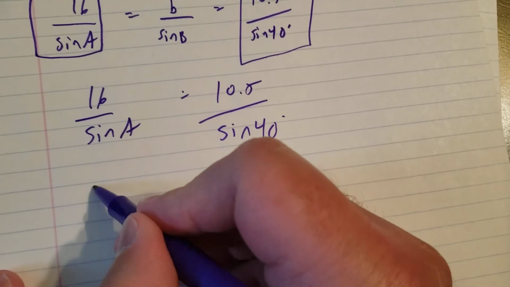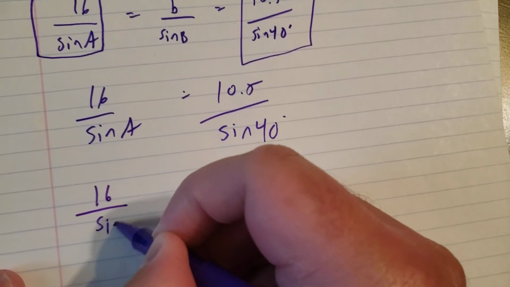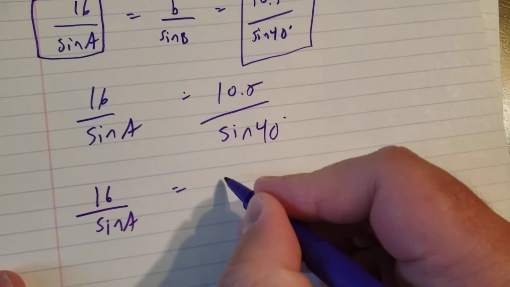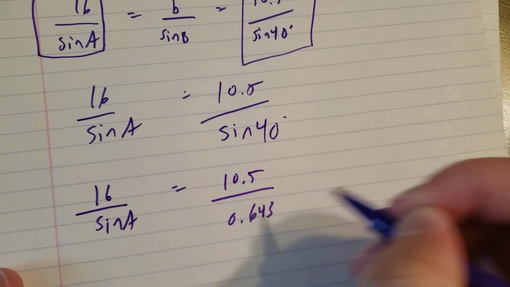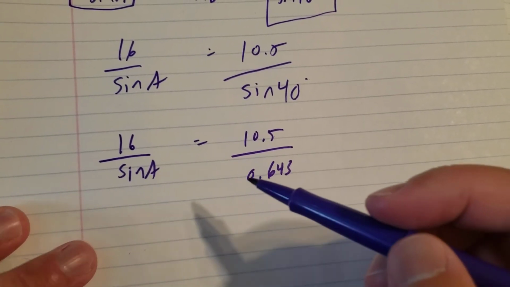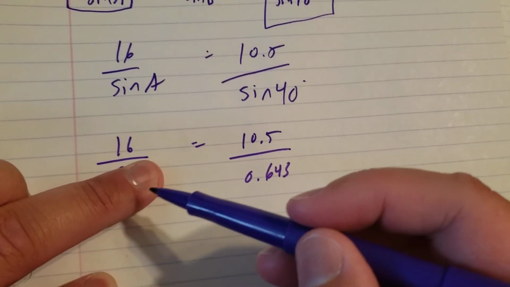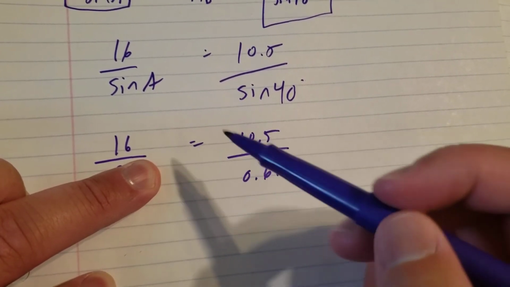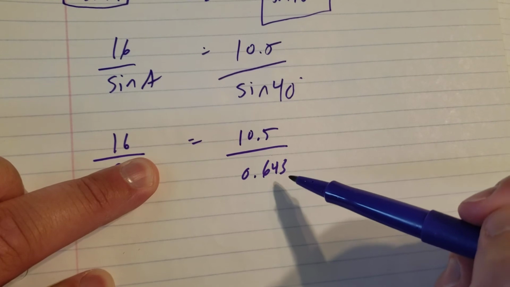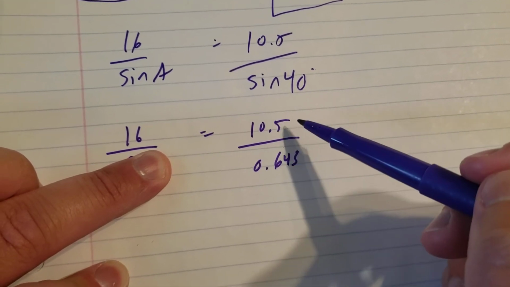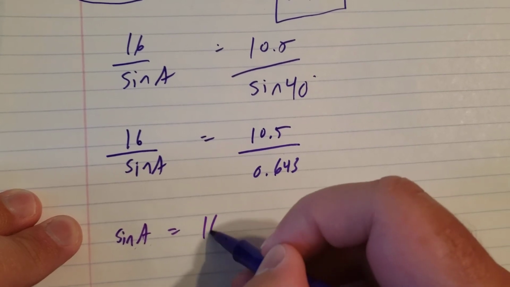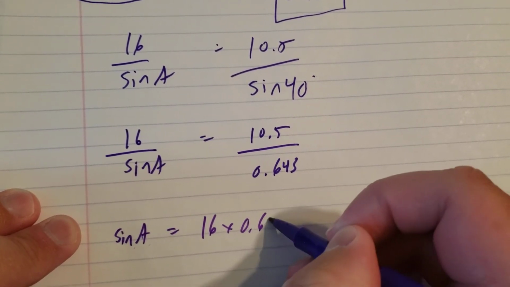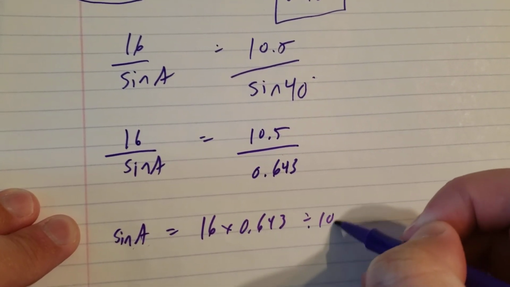So that gives me 16 over sine A equals 10.5 over 0.643 approximately. So again, if I'm finding out what's here, I would have to cross multiply. So I'd take 16, multiply it by 0.643, and divide by 10.5. So I can say sine A is equal to 16 times 0.643 divided by 10.5.